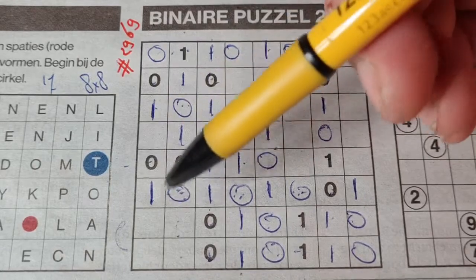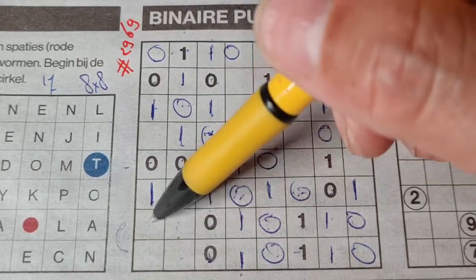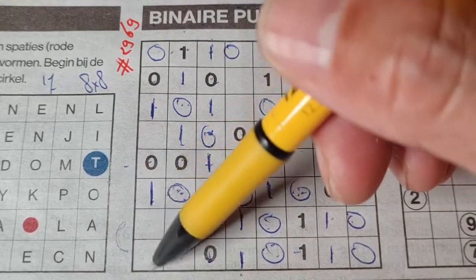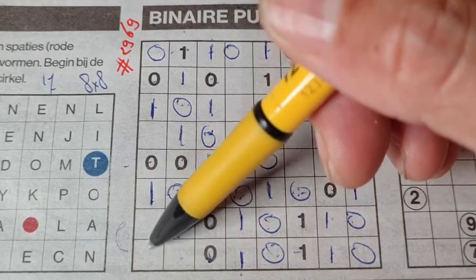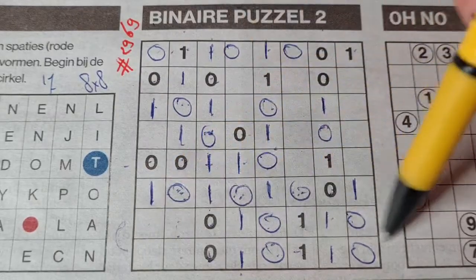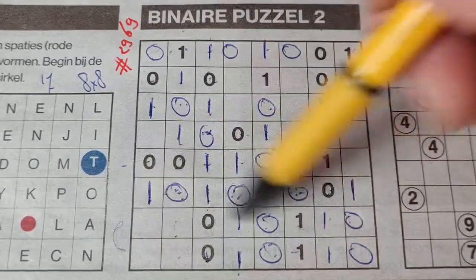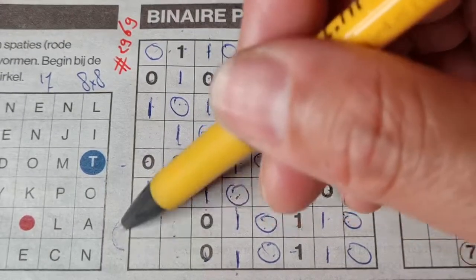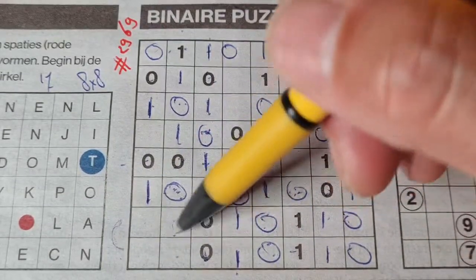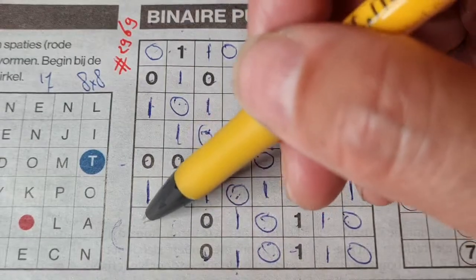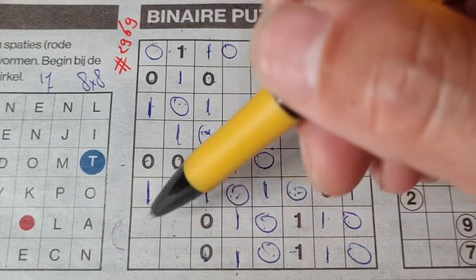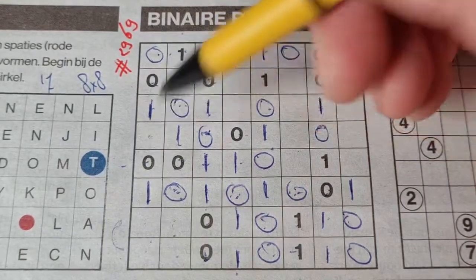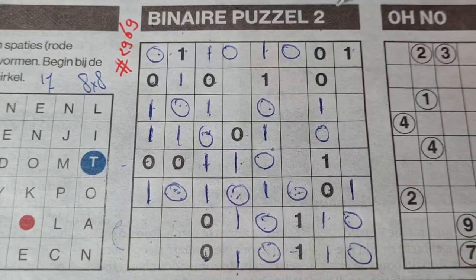I need also here an O and a 1. I cannot have double 1 here, otherwise it will be identical rows. Those two rows, the last row and the row above. So it must be 1 and an O. So first O, second O, third O, and the 4th O. So this must be a 1. All right.